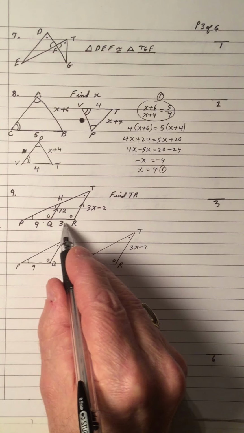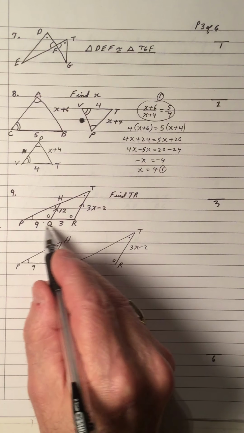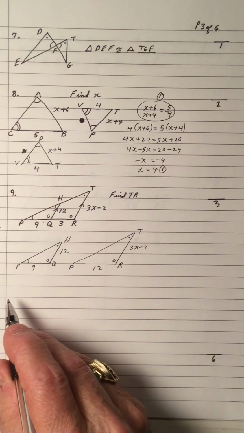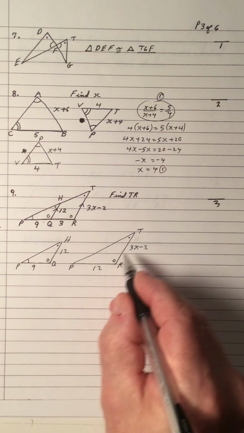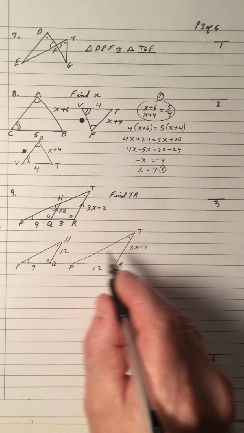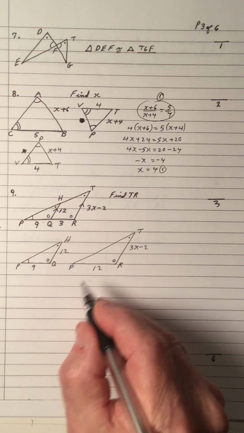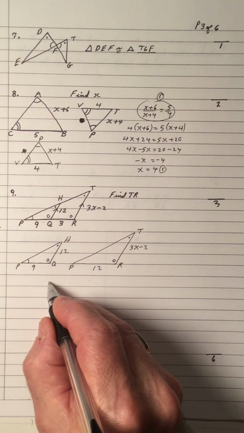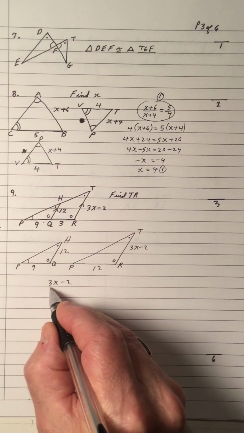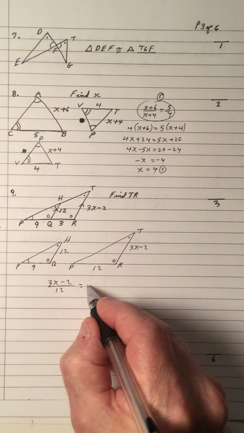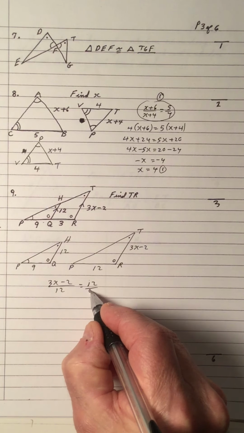So PR is the total length coming through here, so 9 plus 3 is 12. So the proportion is that I can go the big one to the small. I can go 12 over 3x minus 2 equals 9 over 12, or I can go 3x minus 2 over 12 equals 12 over 9.